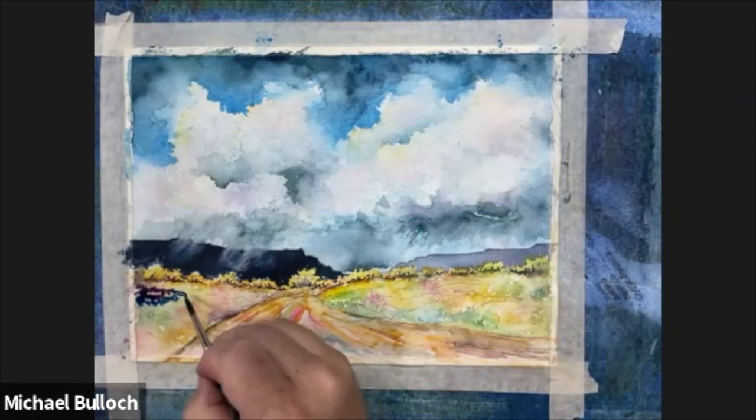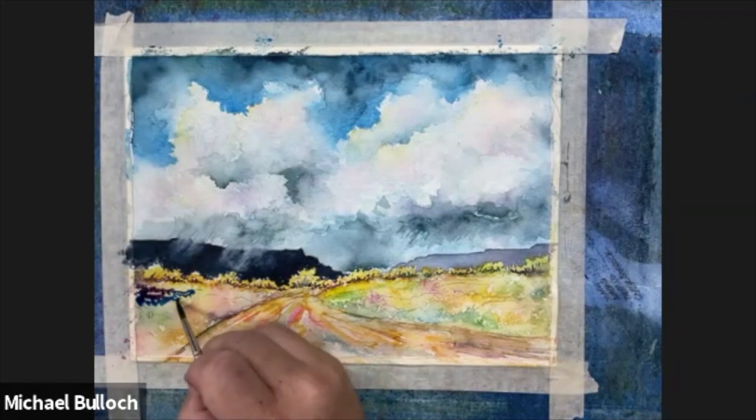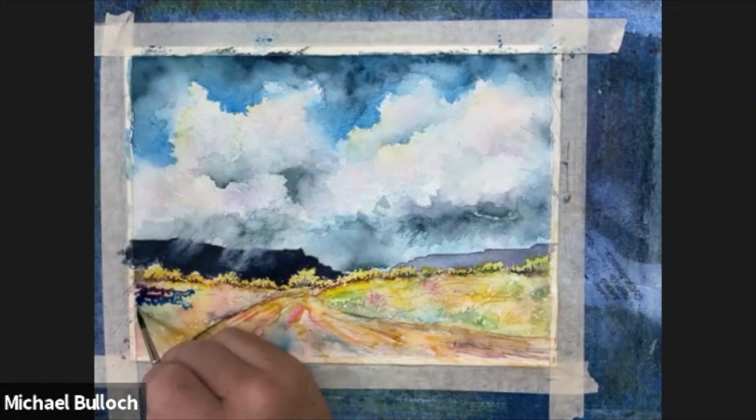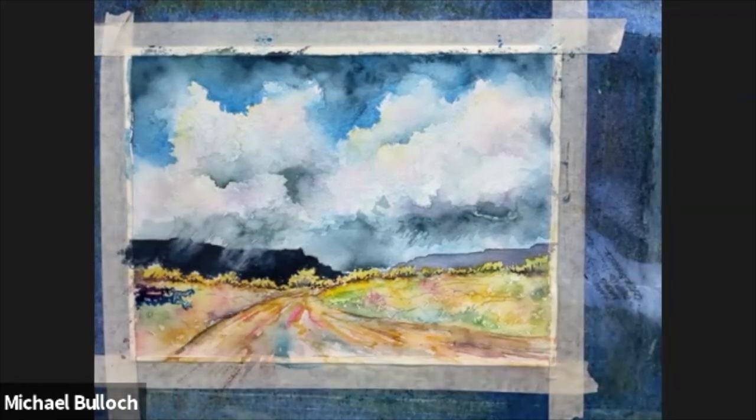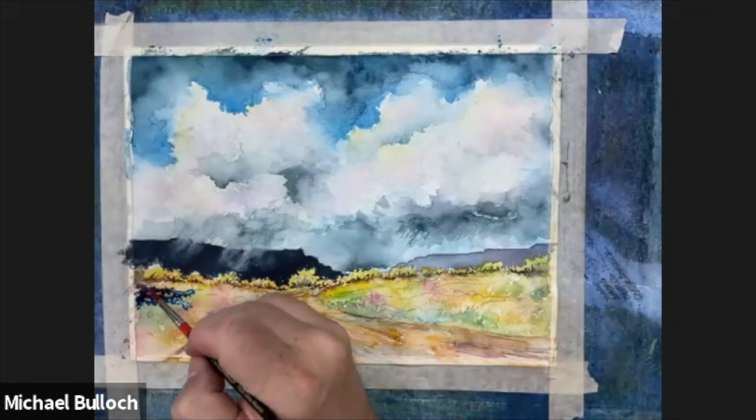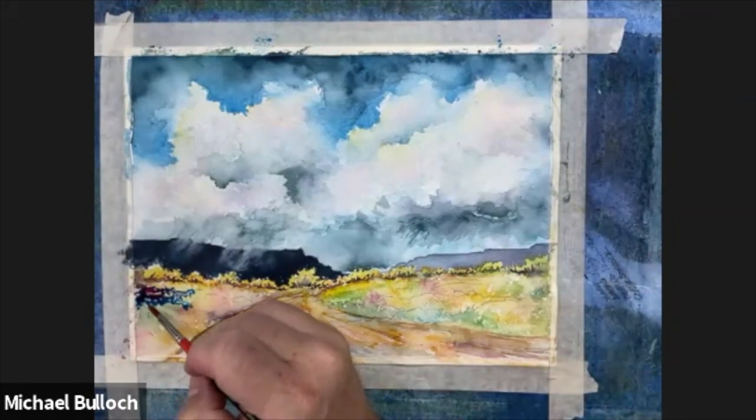And you can see I'm going to leave areas of color or of that background color. Maybe I'll drop in a little more. Maybe because that violet's so dark, I'm going to add a little opera just to offset that.